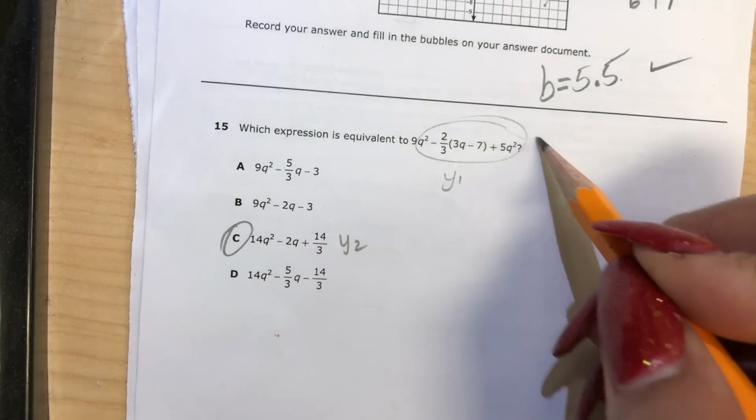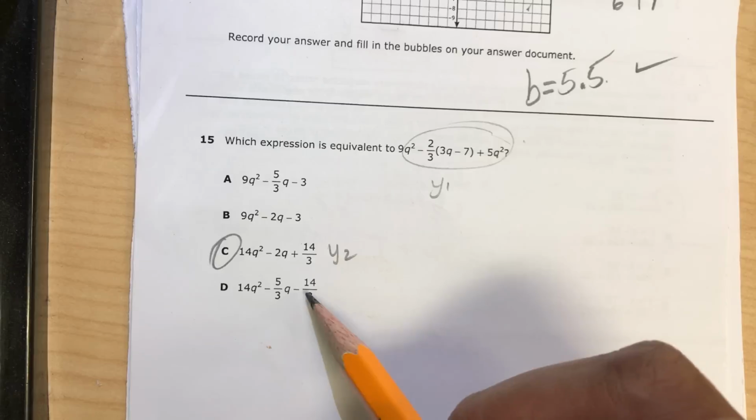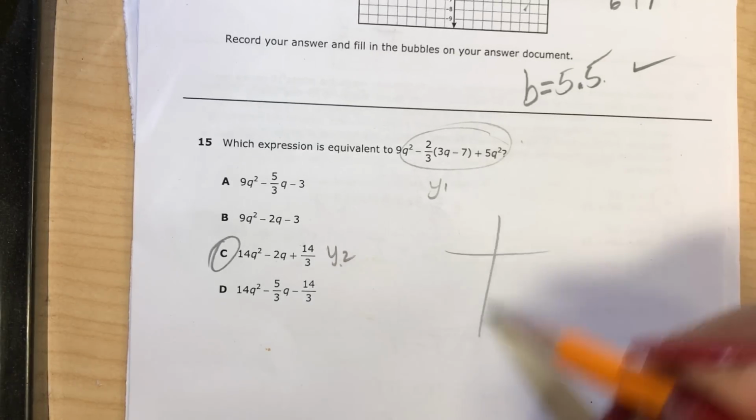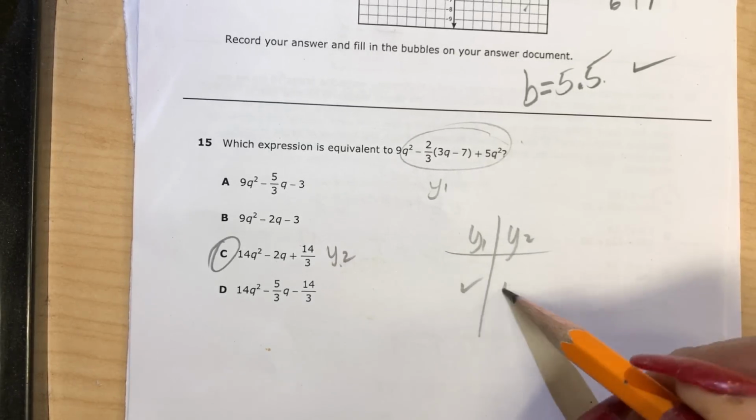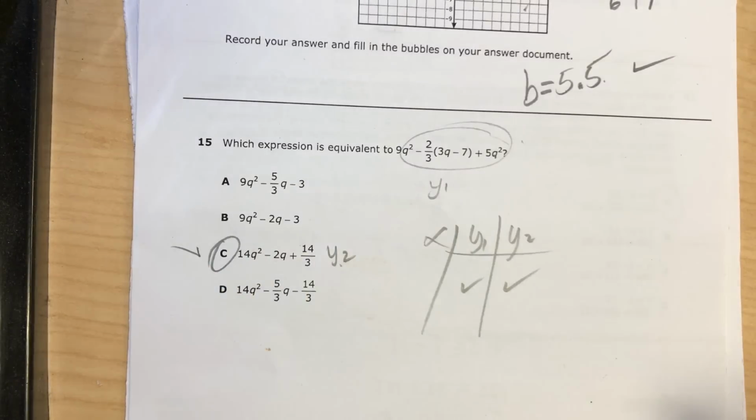Number 15, that's a calculator problem. What do you do? You put this in Y1 and you put each answer choice in Y2. And when you do that, Y1 will match Y2 for answer choice C.